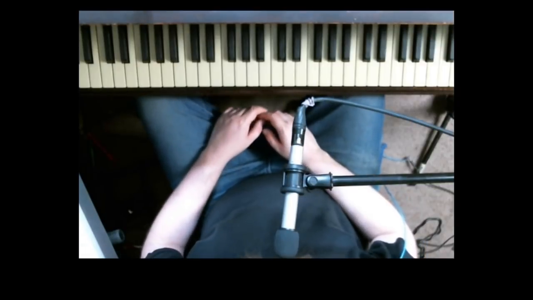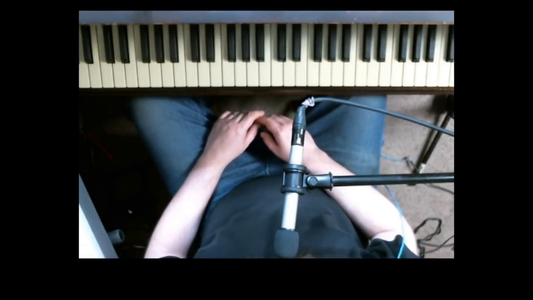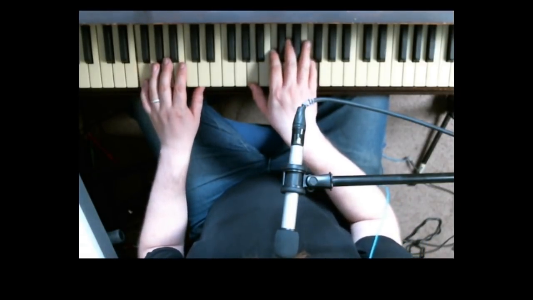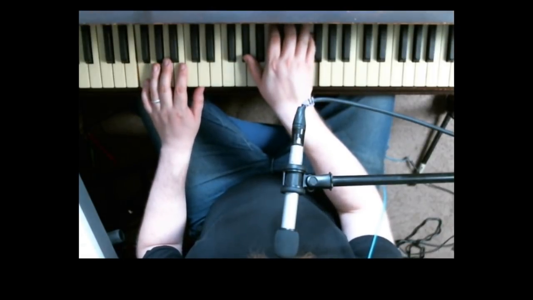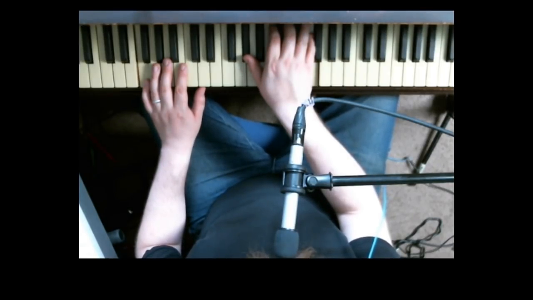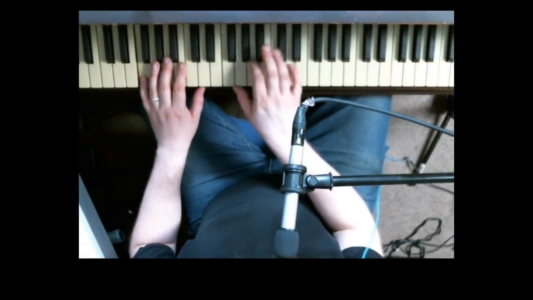Now the C section can start one of two ways. It can go from the 4 to the 4 minor, so that would be F6 to F minor 6, and that's exactly what the scales are going to be, F6 diminished to F minor 6 diminished.